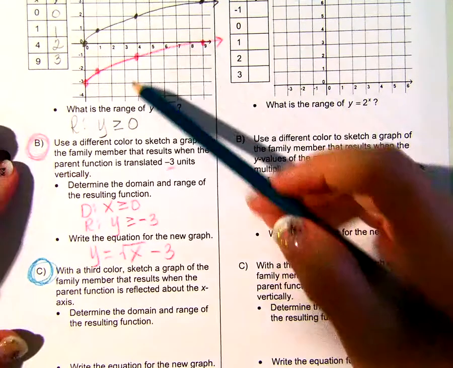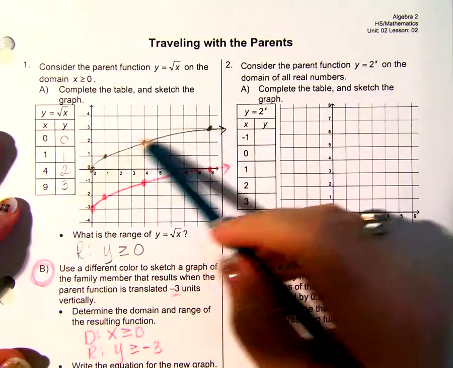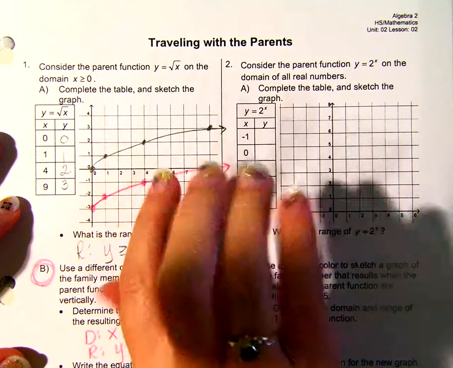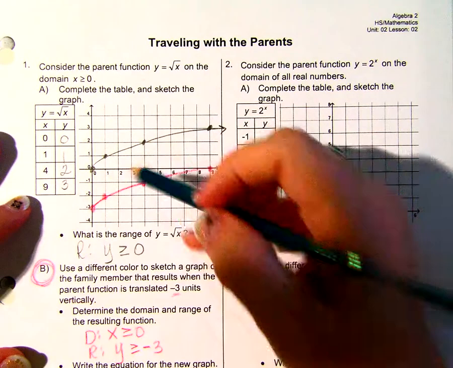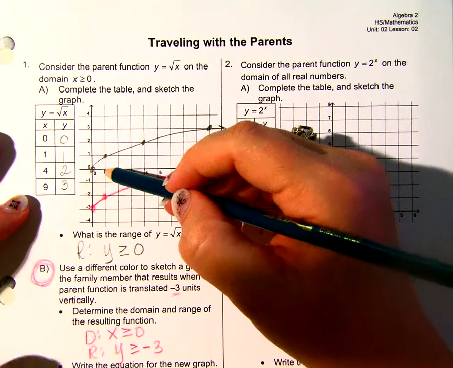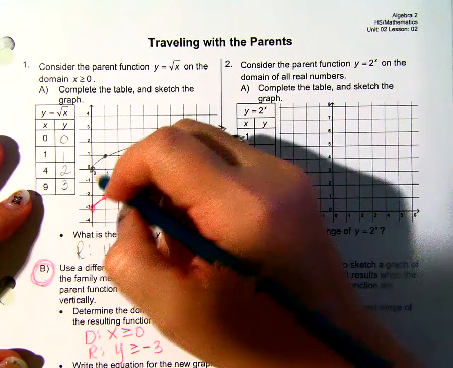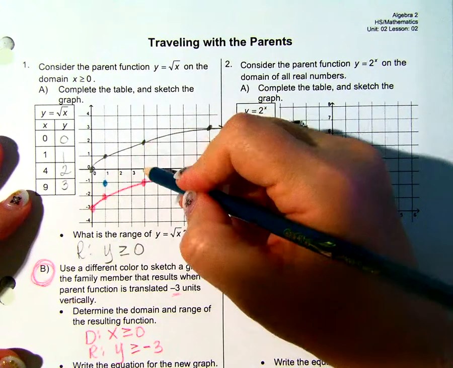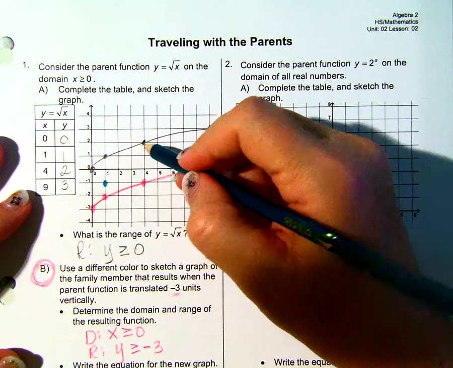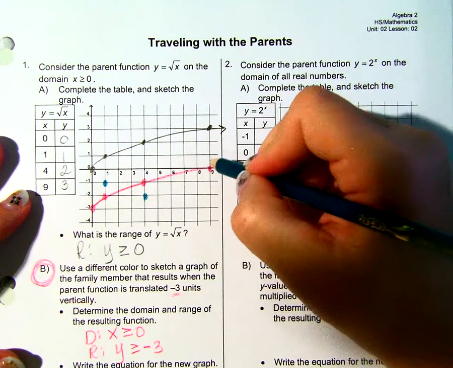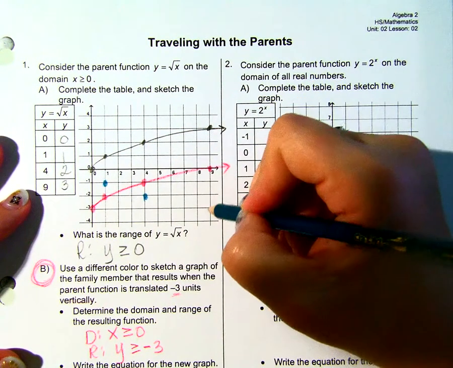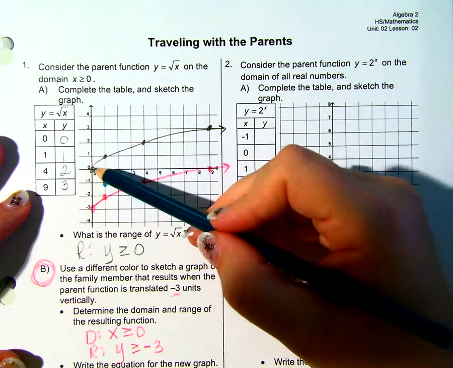Well, we're talking about the parent function, right? So the gray function, I'm not talking about the red. I'm ignoring the red. I'm just looking at the gray function. If I'm reflecting it over the x-axis, and this one is one above the x-axis, where does it go? One below. This one's two above. Two below. This one's three above. Three below, right? So what happens with that one?